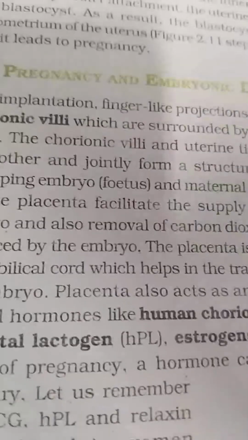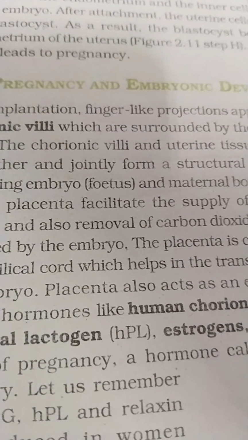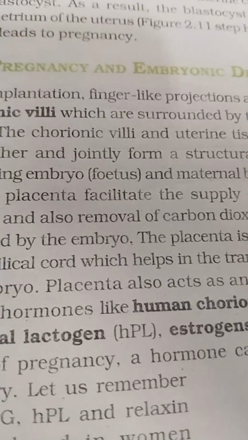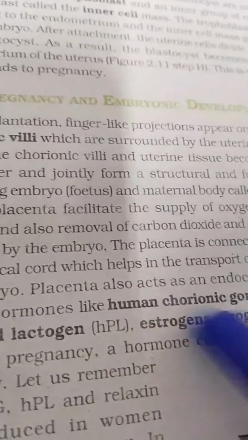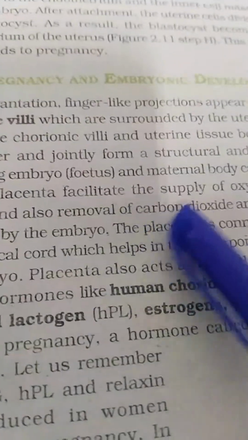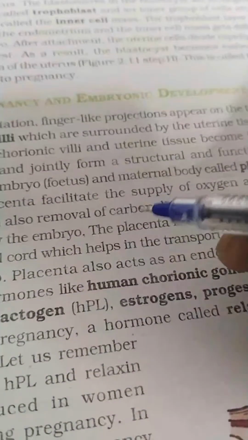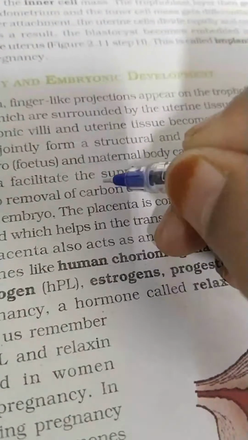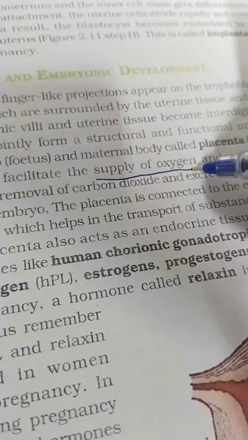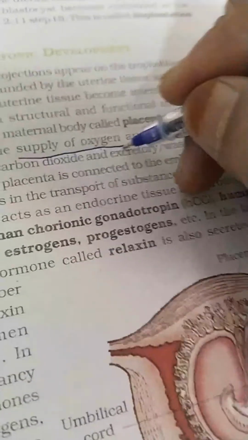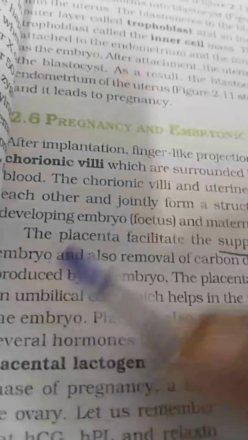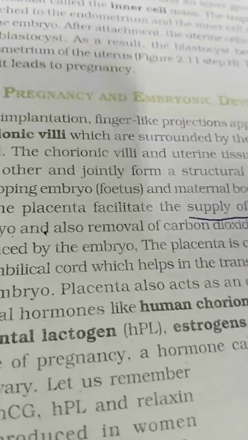In simple words, the organic connection between the maternal and fetal tissues is known as what? Placenta. These are the significance or functions of the placenta. It supplies oxygen and nutrients to the embryo, and also removes carbon dioxide and excretory waste materials.